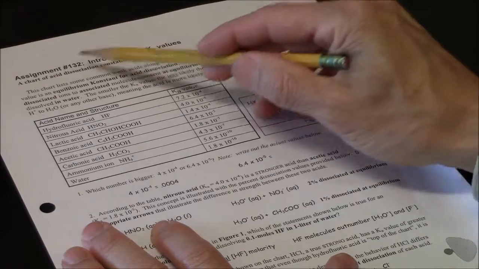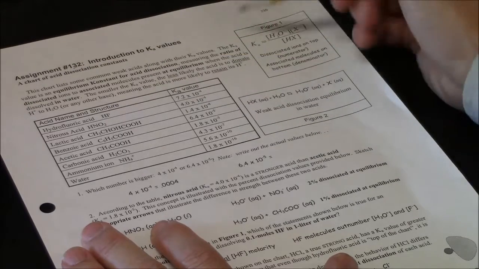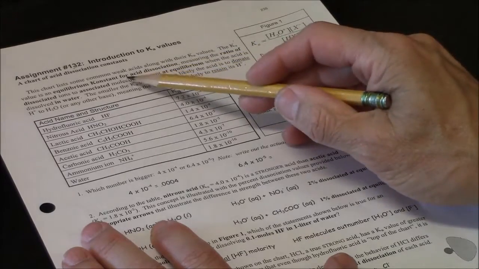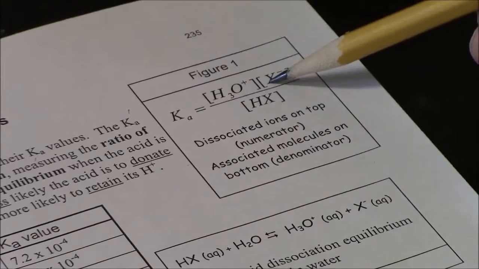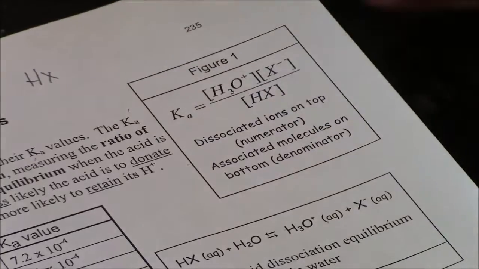Additional instruction for assignment 132, Introduction to Ka values. This top part is important here. It talks about Ka measuring a ratio, which is shown in this corner here. So you have a weak acid. In this case I'm using HX.